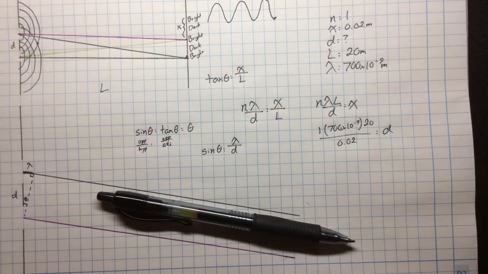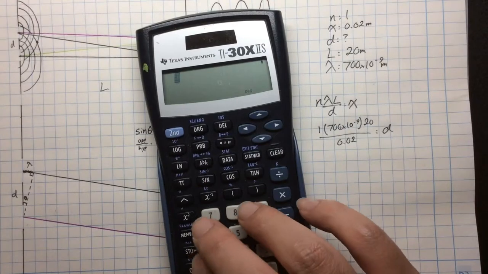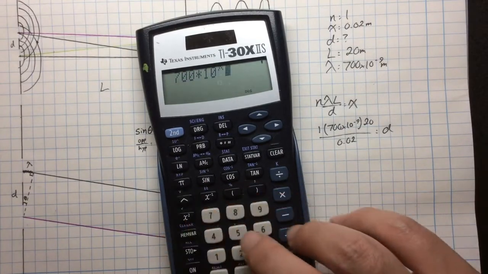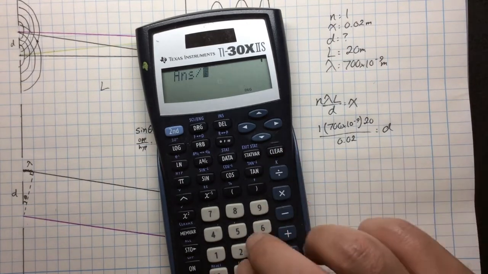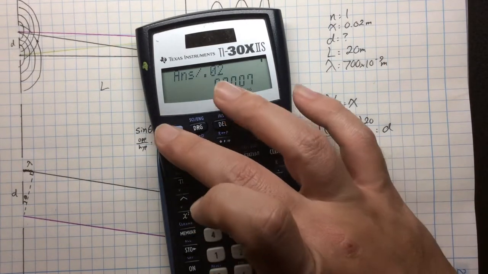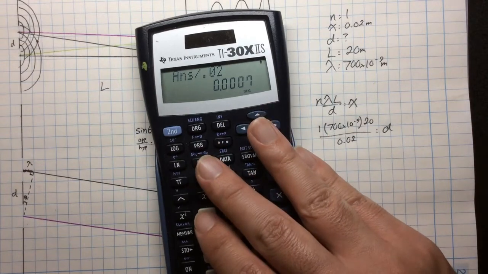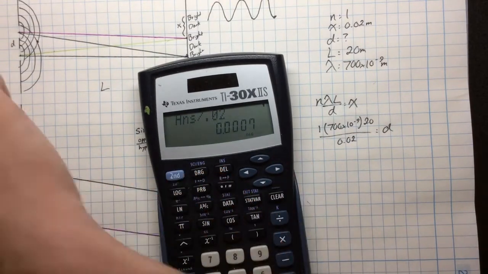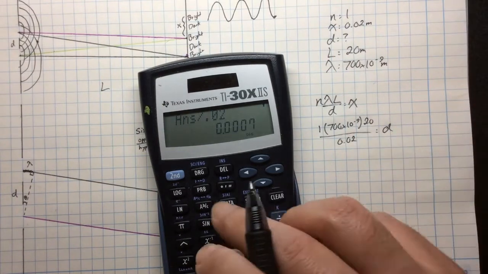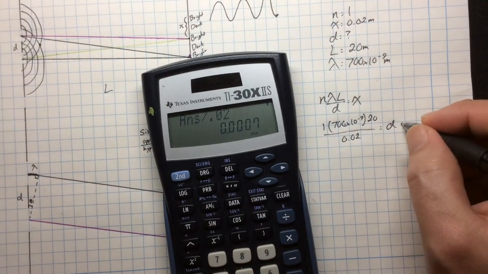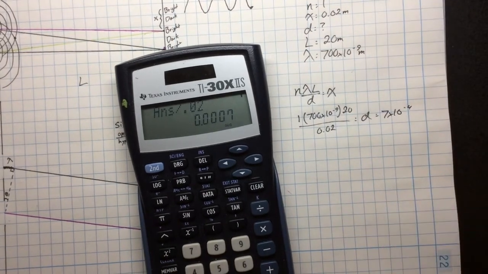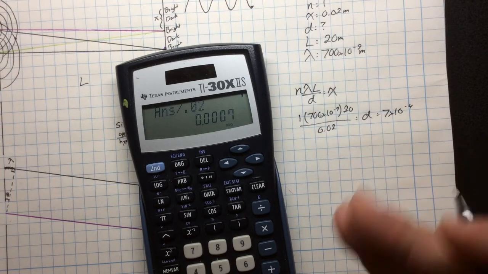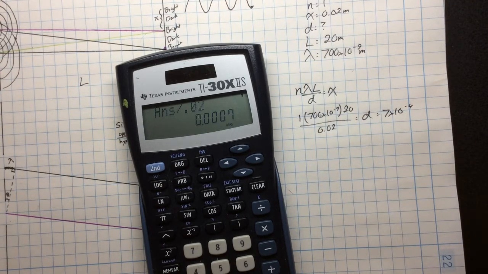So running it through, we could say 700 times 10 to the negative 9 times 20 divided by 0.02. And that gives us a 0.0007 length for d, which is 7 times 10 to the negative 4. Almost a millimeter. So that's going to be super small, but that's what we would get if we were to do this experiment in the classroom. It's something really, really small.